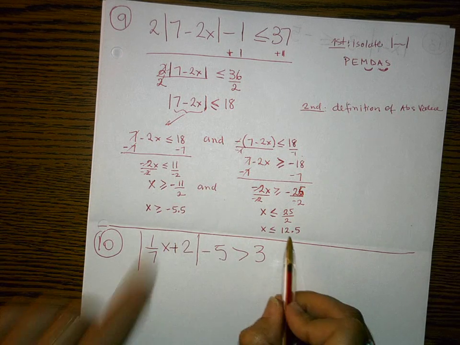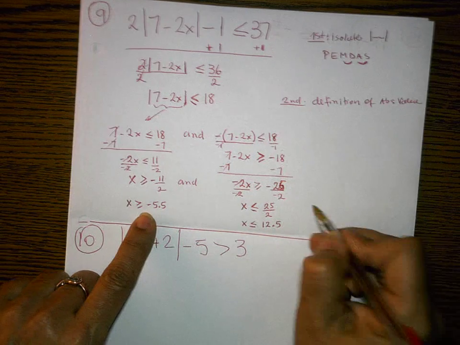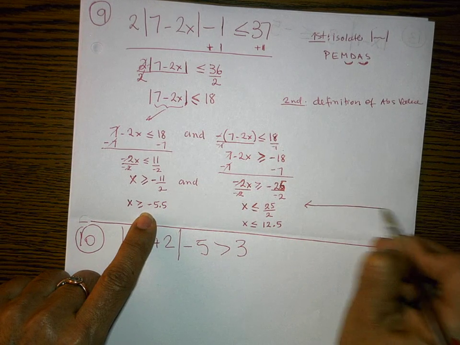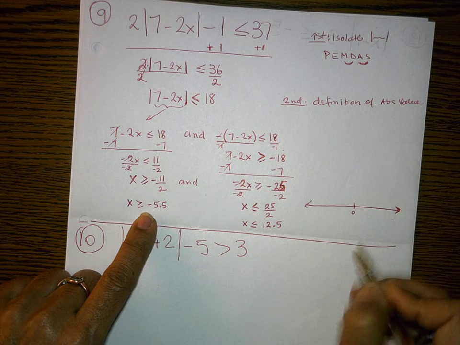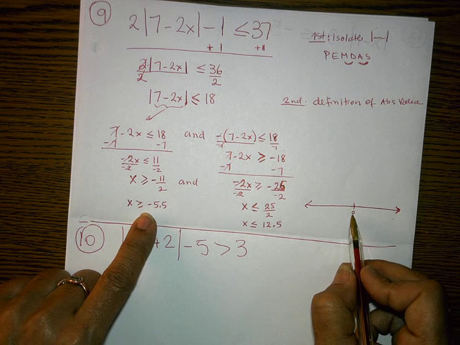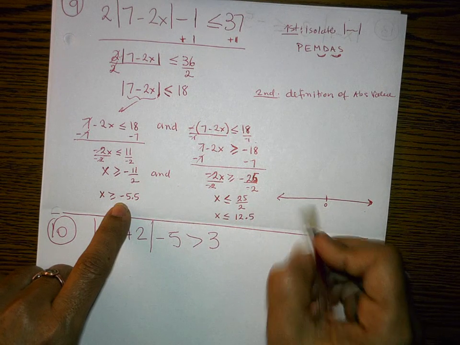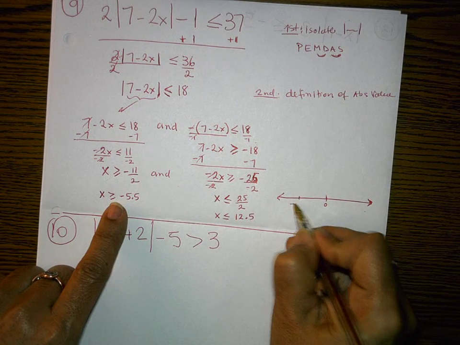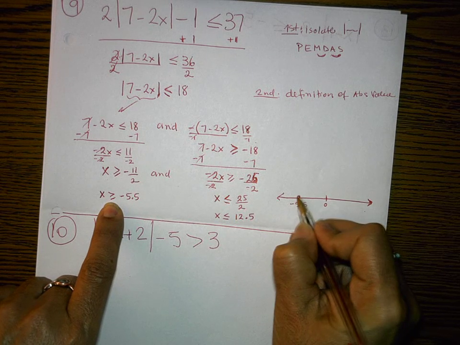If you want both decimals, it's easier to see on a number line. If I was to draw my number line right here, so I can show you the solutions on a number line, we would have a 0 in the middle. We always got to put the origin so we have an idea of where things are. My negative 5.5 is on the left side. It's equal, so I'm going to put a closed dot.